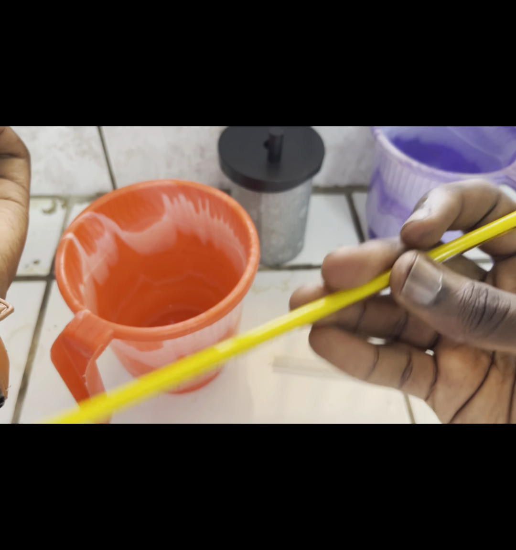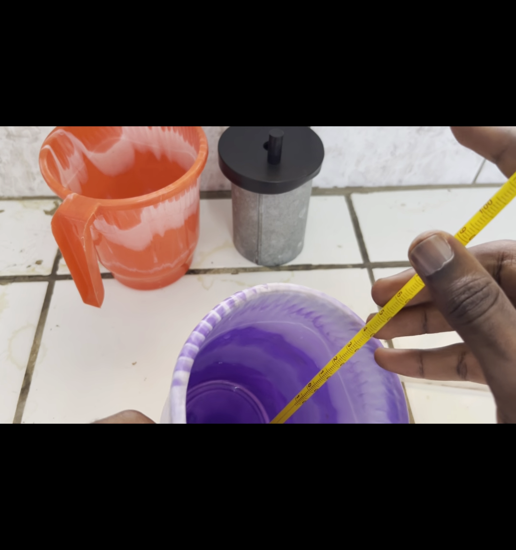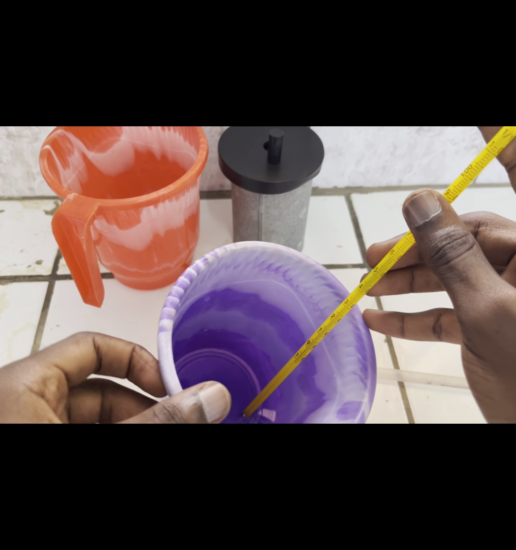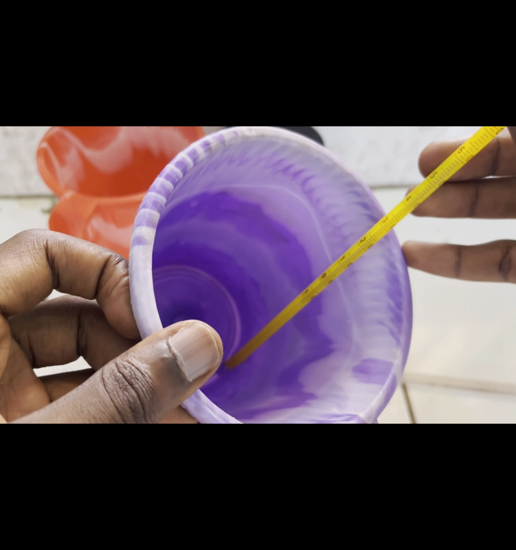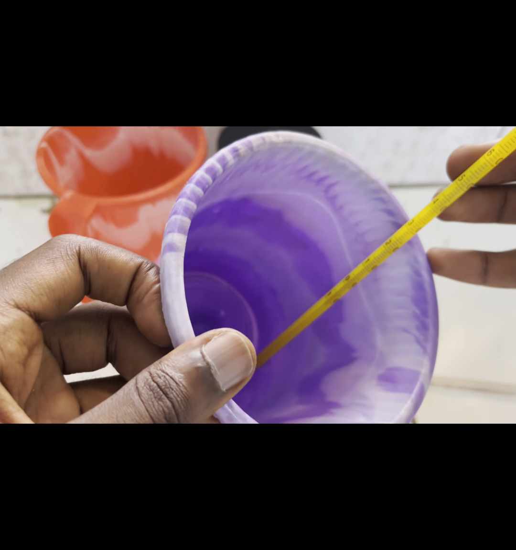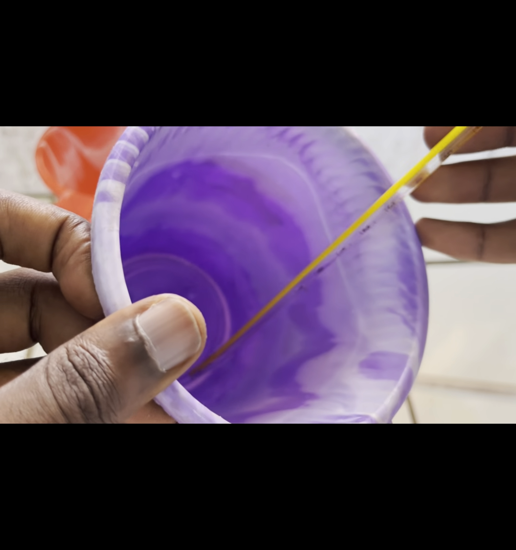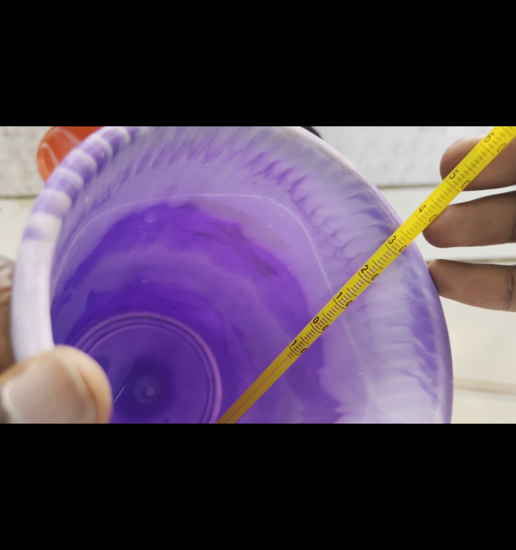Then from there, I measure the temperature of cold water. Measure directly the temperature of cold water. When you go in here, you see that the temperature is falling. It's falling.